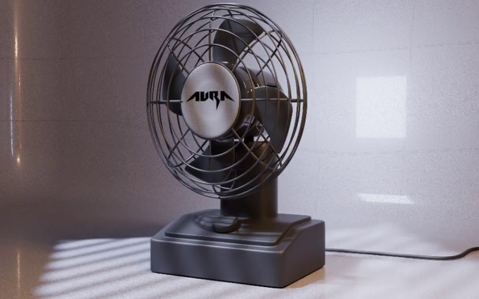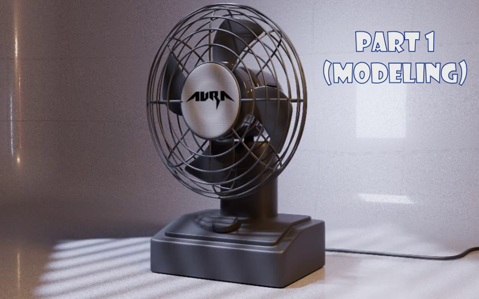So in this tutorial we are going to look at how to model this standing fan and then texture it. So we are going to go through the step-by-step process from beginning to the end, from modeling throughout to the texturing and then lighting, basic lighting of the model.